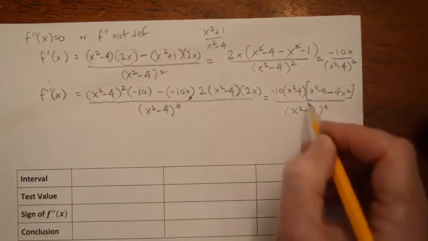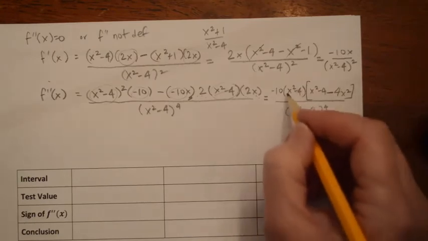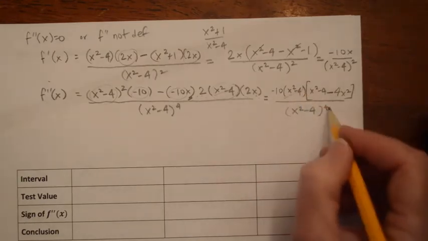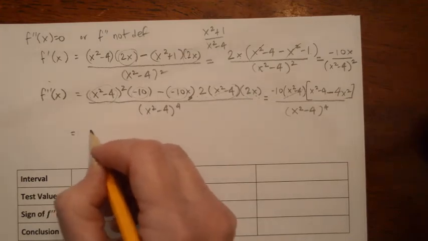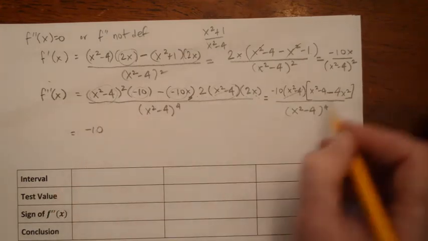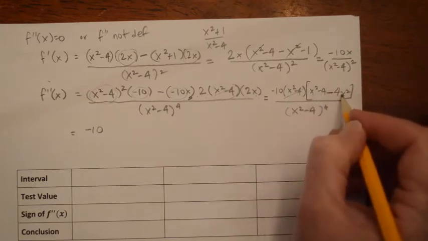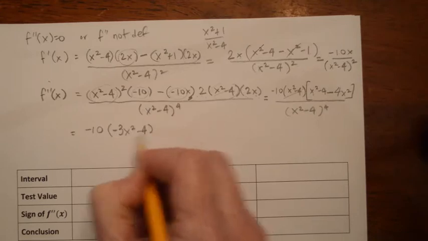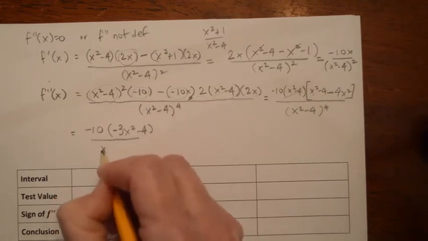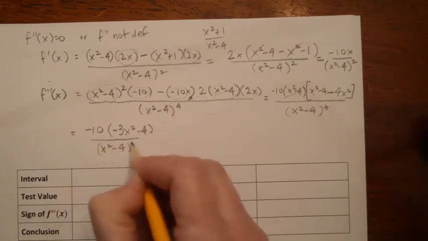Okay. I can cancel out one of these. So when I go to the next line, I'm only going to have 3 in the denominator. So I'm going to have negative 10. Then I'm going to do x squared minus 4x squared, which is going to give me negative 3x squared minus 4 all over x squared minus 4 to the 3rd power.